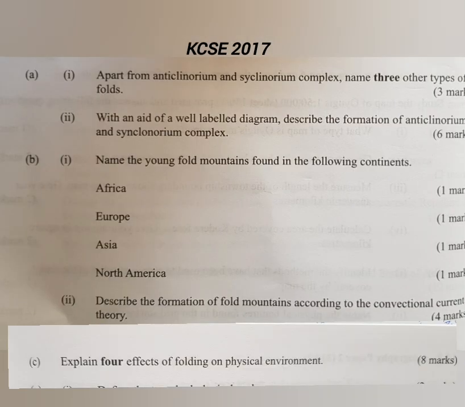Question 8c, explain 4 effects of folding on physical environment. Now you can notice there's a difference here because we are going to explain the effects of folding on physical. The other time it was human activities, now it is physical environment. So we should be very careful on the word physical here.